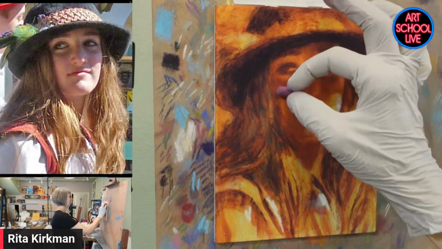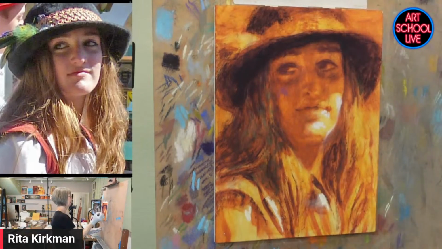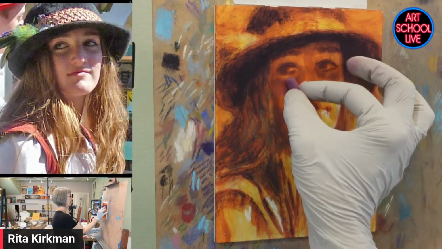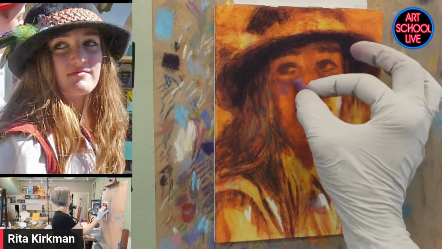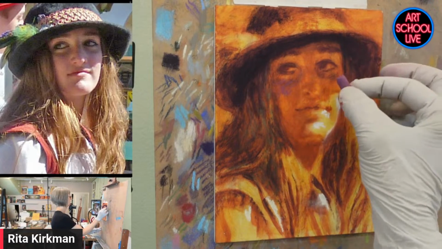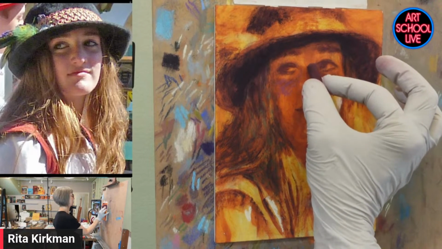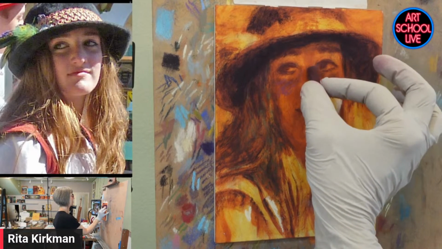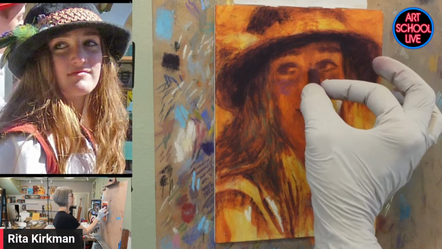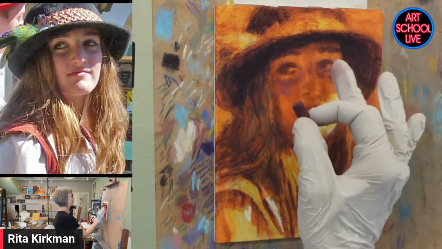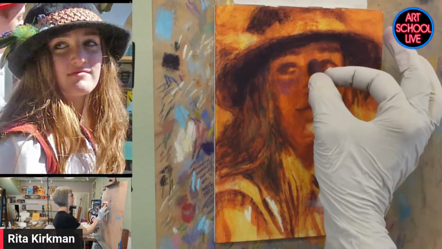And I'm actually seeing that in her cheeks. I'm going to test this out here. Oh yeah, that's nice. I'm going to glaze it on top of that shadow I just put on. And I tend to go back and forth. Here's a little bit more of this dark color, being very light with it.